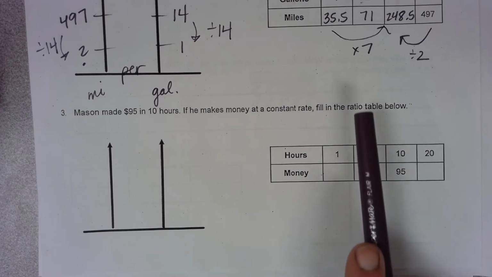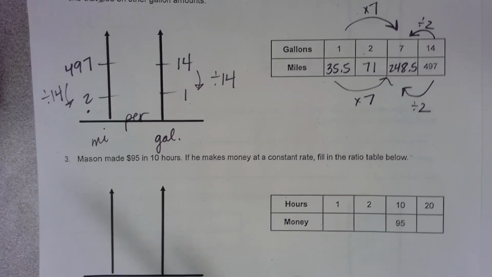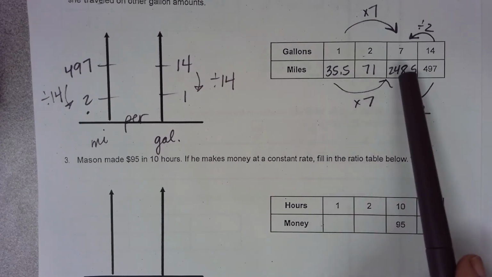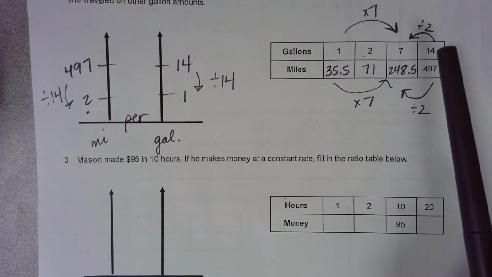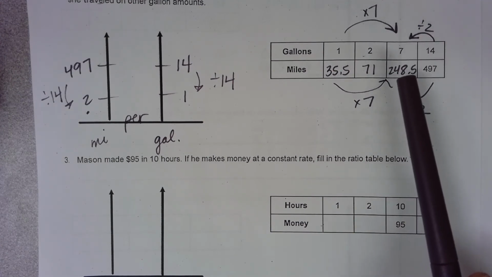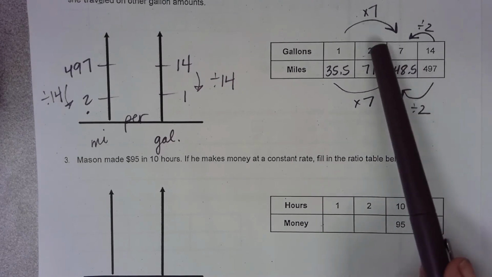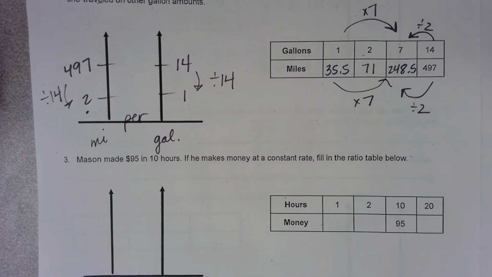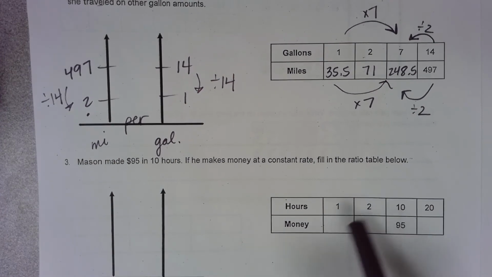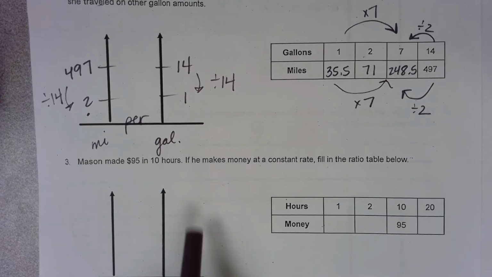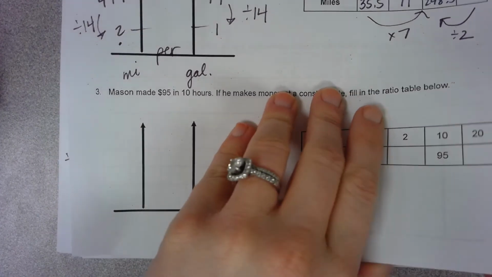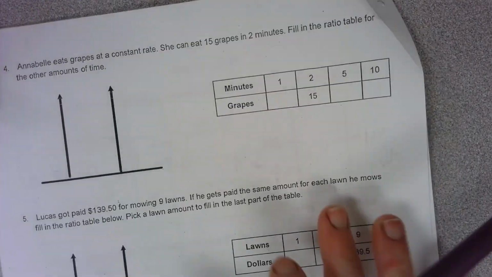Now, just like I showed you up here, there's multiple ways that you can go about finding your missing values on the ratio table. We could have multiplied by 7, but we also found out we could have divided by 2. We could have also multiplied this if we were missing any of these numbers here. There's a connection between 2 and 14. We could have used that connection somehow too. There's many ways to go about it. Find your unit rate, and then go about finding your other values here. But please show your work for the unit rate on the double number line just while we're getting more comfortable with this.